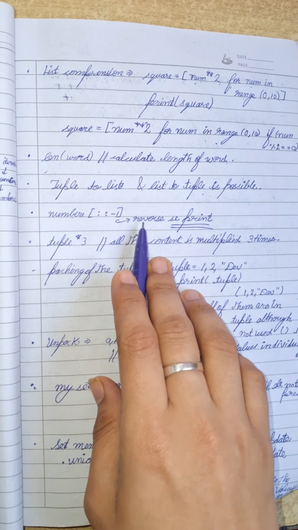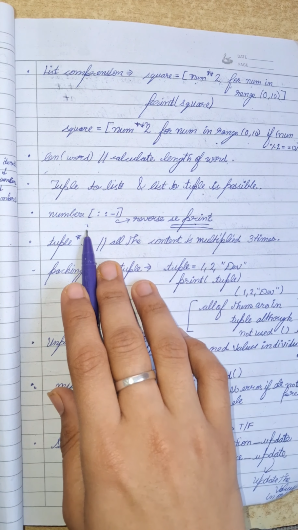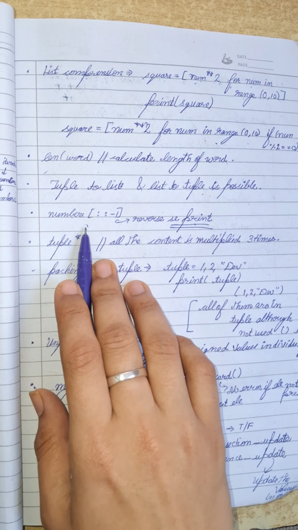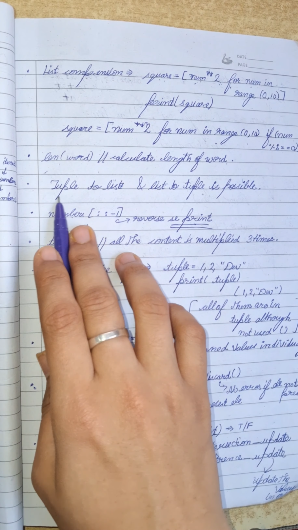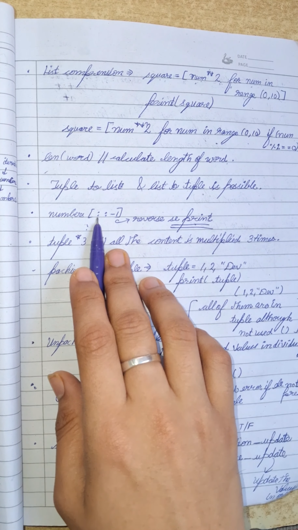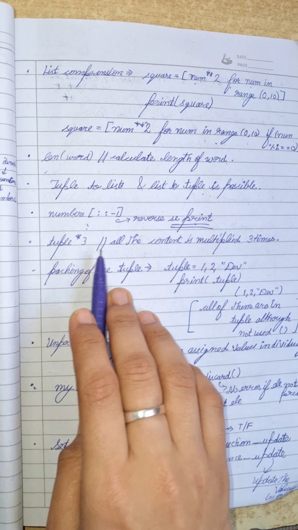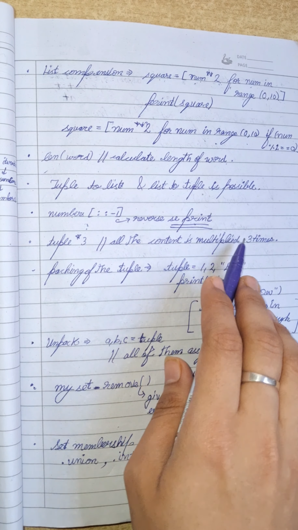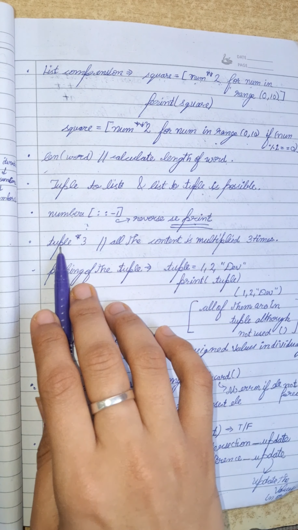Numbers, this will reverse the print. We can use the reverse command as well, which I have shown to you, but you can also use this type of format to reverse it. Numbers, semicolon, semicolon, -1.